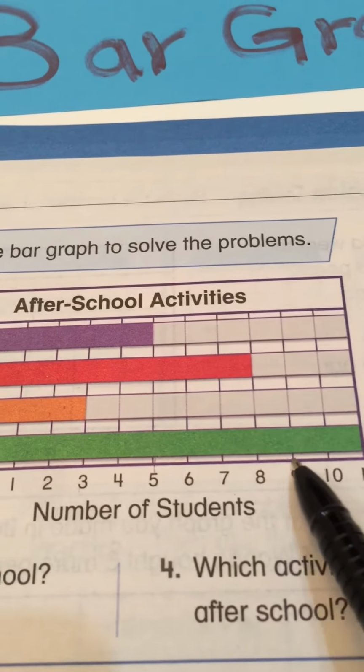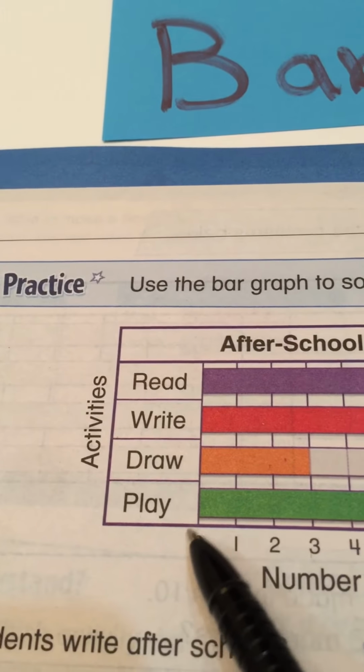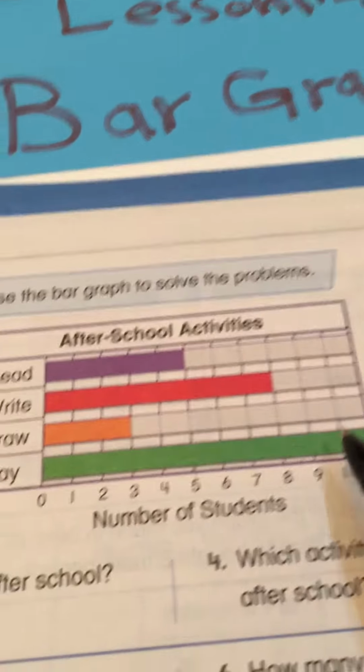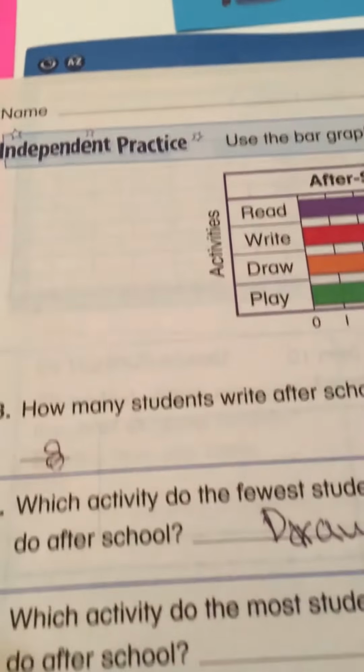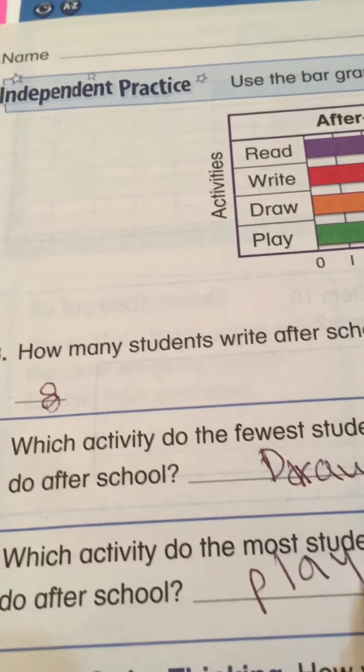So let's see which is the green. What activity is the green one? So it's play. So most of the students are doing playing after school. So we will write play here. So play is the activity that has the most number, which is 11.